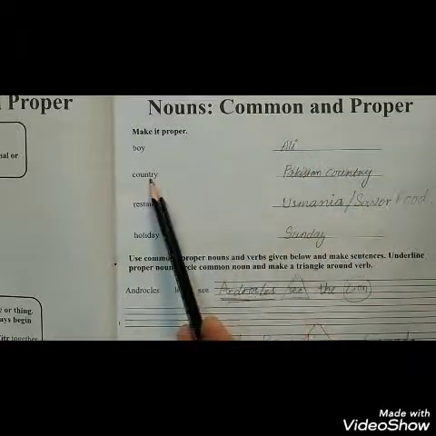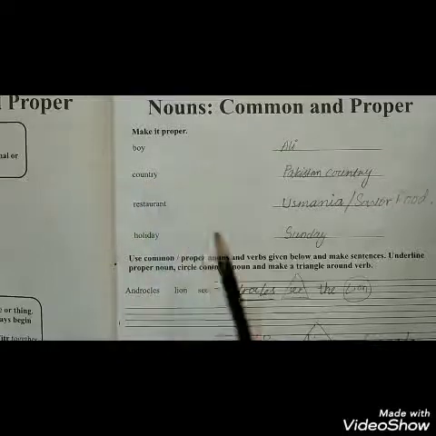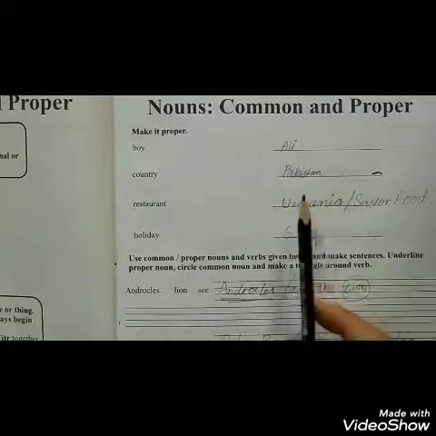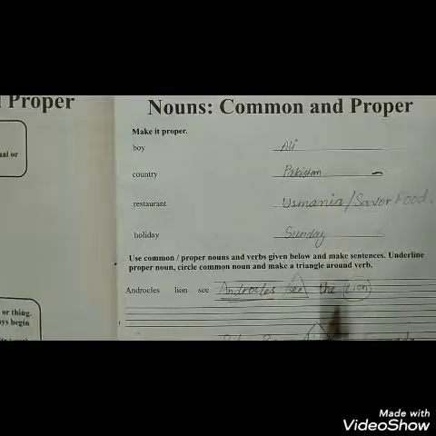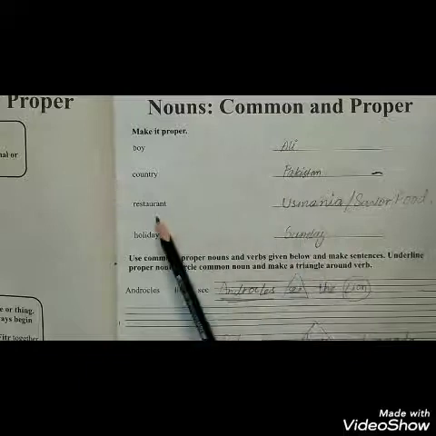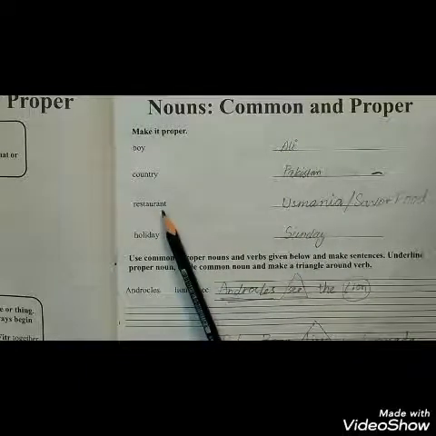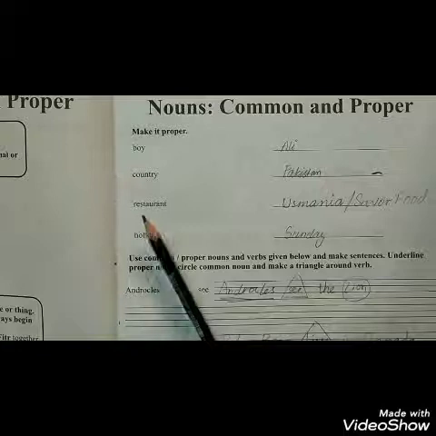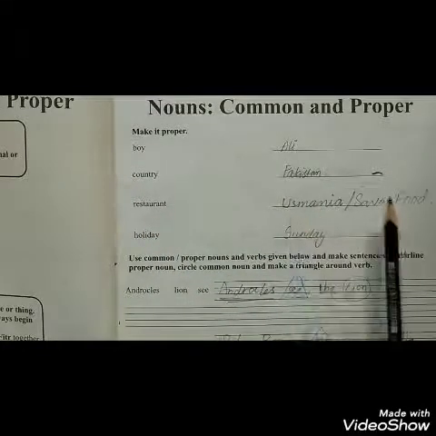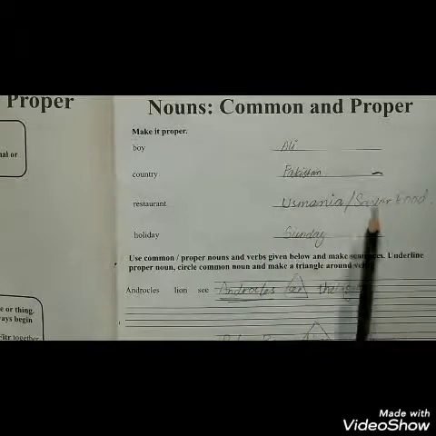Country, all the country names are proper. So write Pakistan or another country name, and it will become a proper noun. Restaurant is a general name for a place, so you will give a name to it, Osmania, Silver Food or any other restaurant.